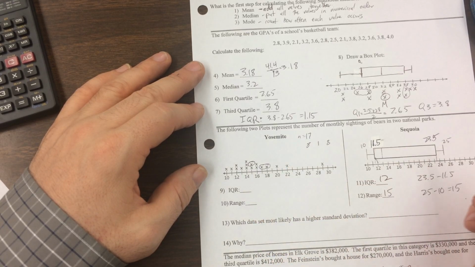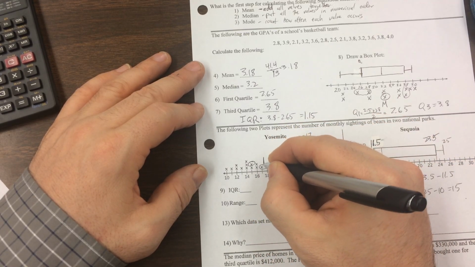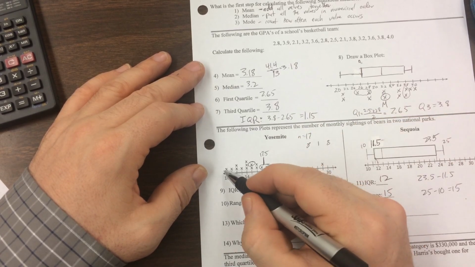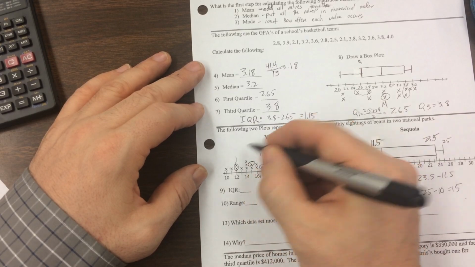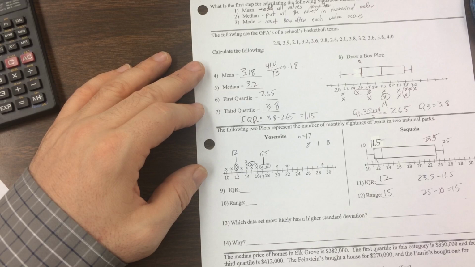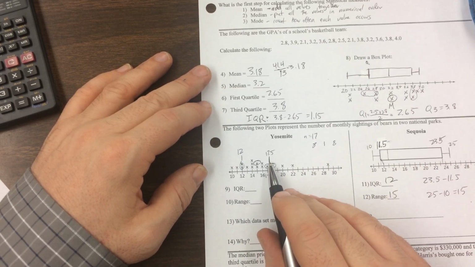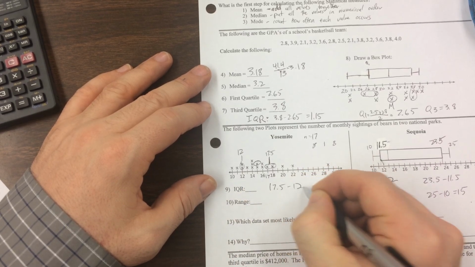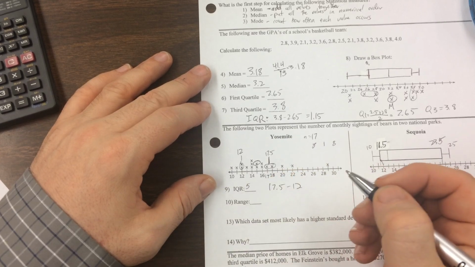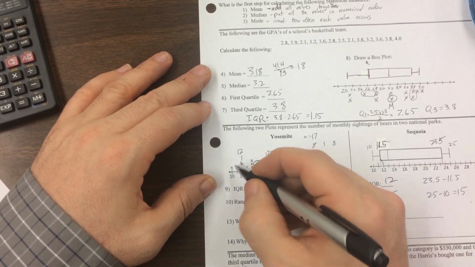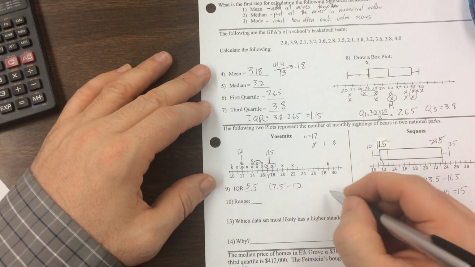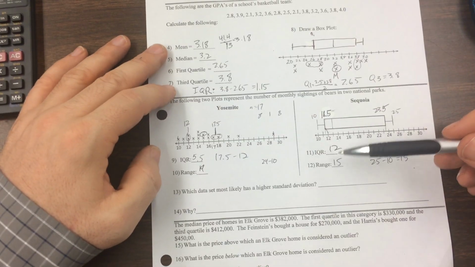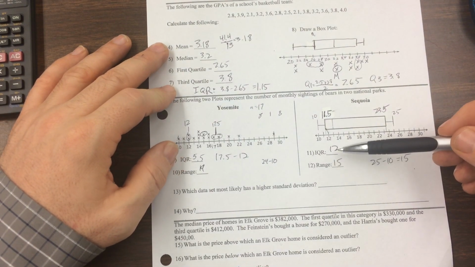So the quartile here is going to be the midpoint of this, 16, 17, 18. So this is 17.5. 1, 2, 3, 4. So here's my quartile here, 12. So my IQR here is 17.5 minus 12, which equals 5.5. Range here is 10 to 29. So range is 19.